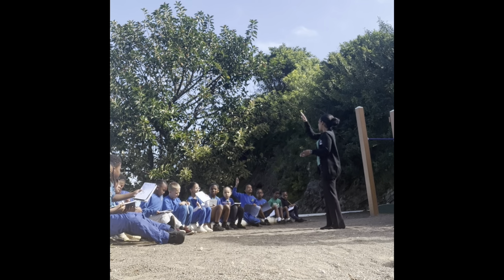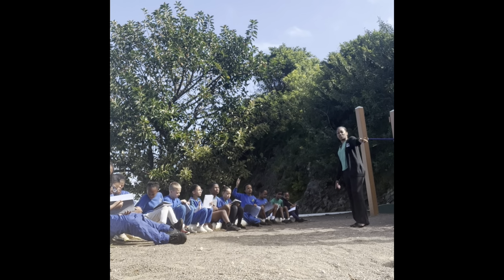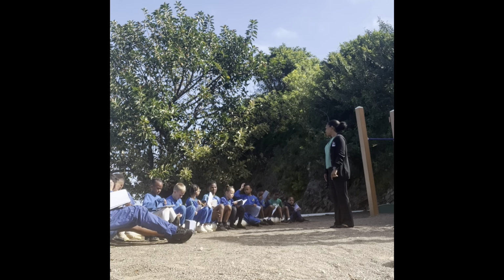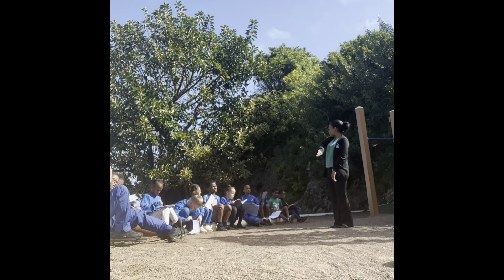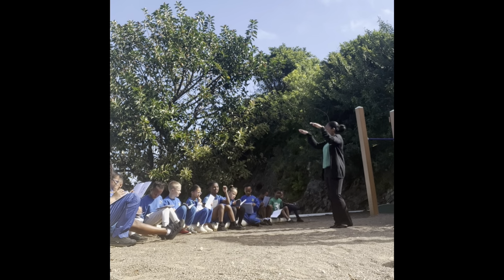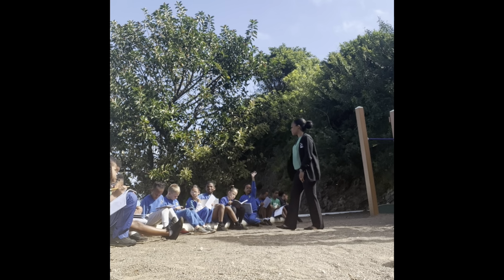If it was, how could we change this slide to be a cylinder? What do we have to do, Theo? We can put something on top of it to make it a cylinder. So it can be a tunnel slide. And the tunnel slide. Excellent.